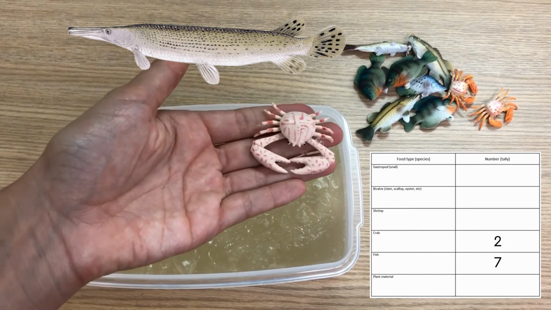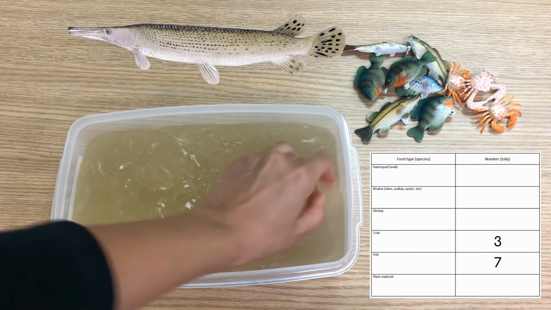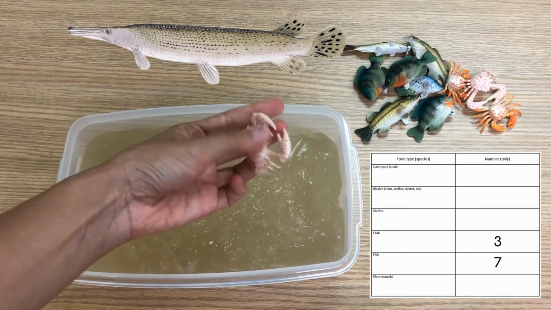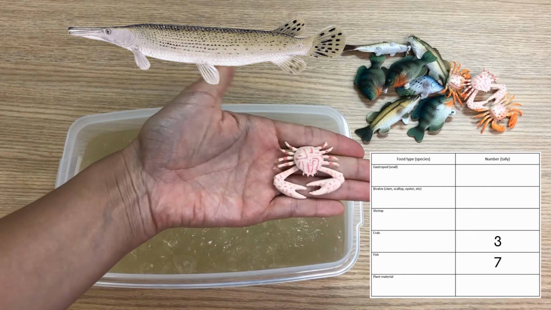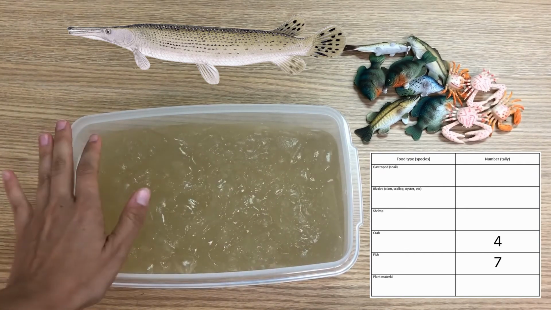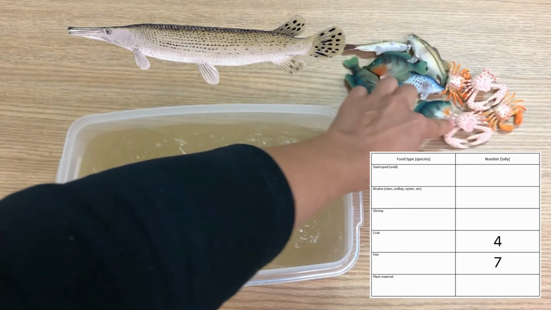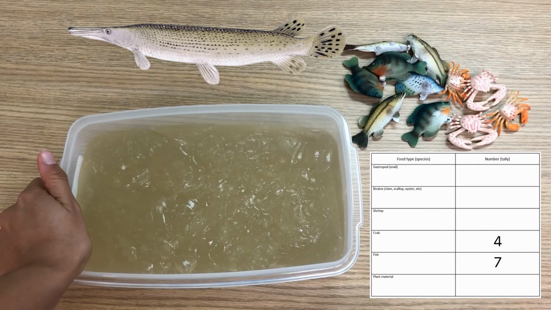There is another crab. I'm not seeing... Oh, just kidding. This one almost got away from us. Another crab. All right, guys, so it looks like we have 7 fish and 4 crabs that we pulled out of this fish's stomach. So your data sheet should have that same information on it.